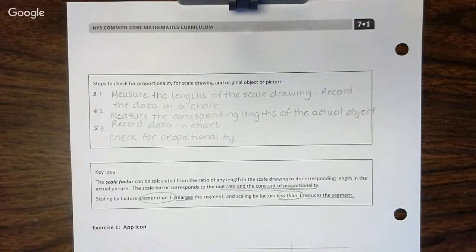All right, I'm going to have you pause this video because I want you to try exercise 1 on your own. Same exact thing that we did on the first page. Setting up a chart. You're going to find the constant of proportionality and the scale factor and tell me if it is indeed a scale drawing. So pause the video, try it on your own, and then hit play to see if you are correct.